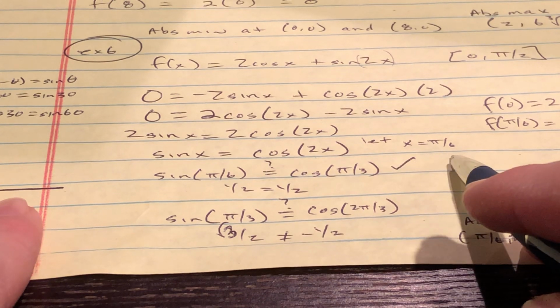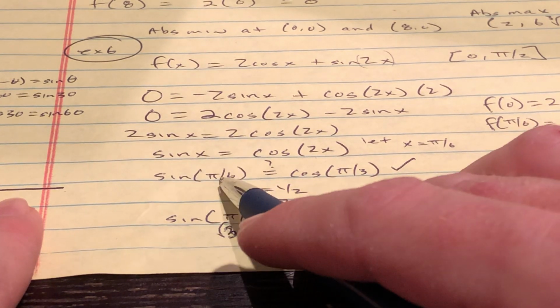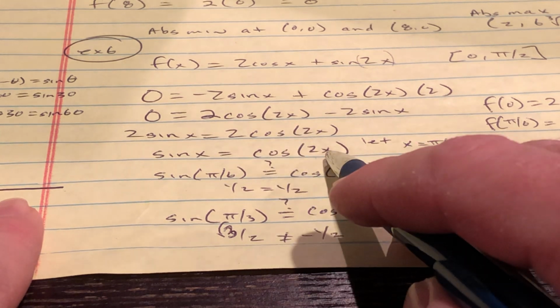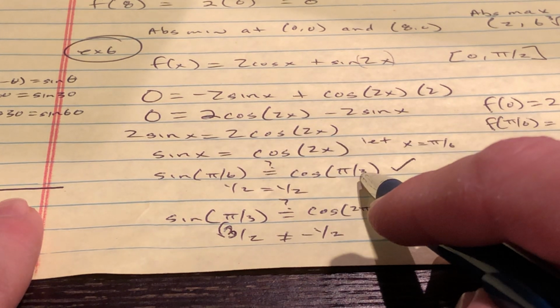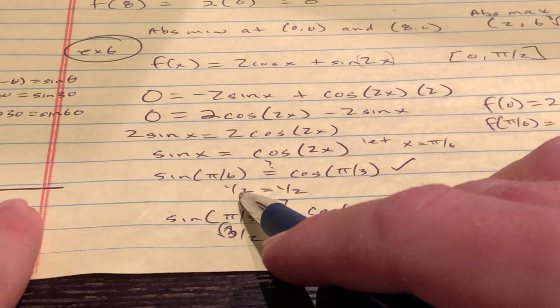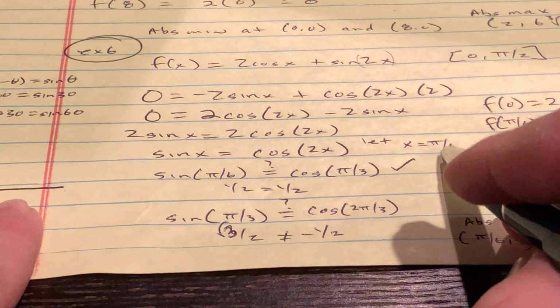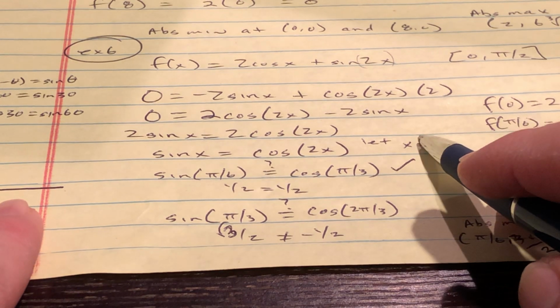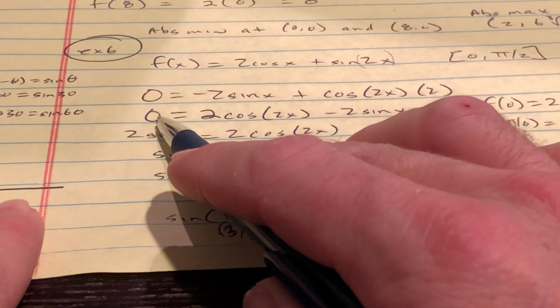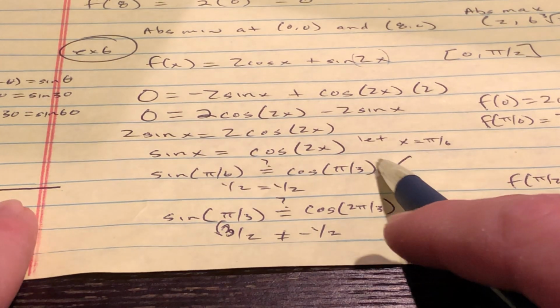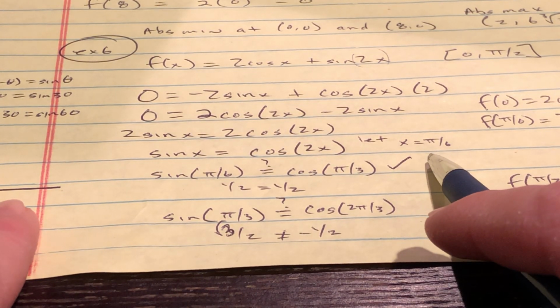Let's let x be pi over 6. So if I let x be pi over 6, does sine of pi over 6 equal cosine of 2 times pi over 6? What is 2 times pi over 6? Pi thirds. And yeah, sine of pi over 6 is a half, cosine of pi thirds is a half. So pi over 6 would make my derivative 0, even though I don't have 0 in here anymore. I've just rearranged my equation. It would make my derivative 0.